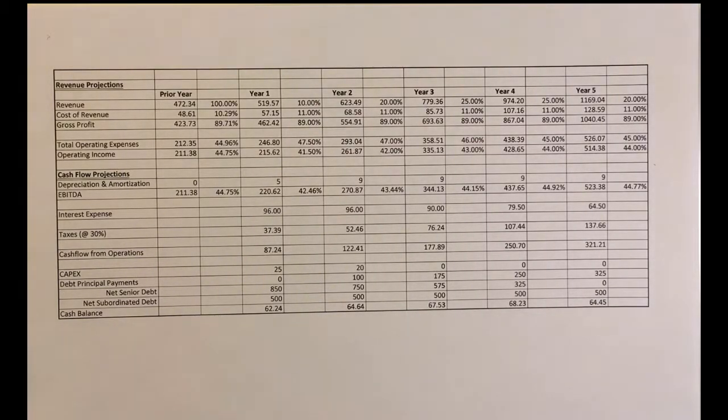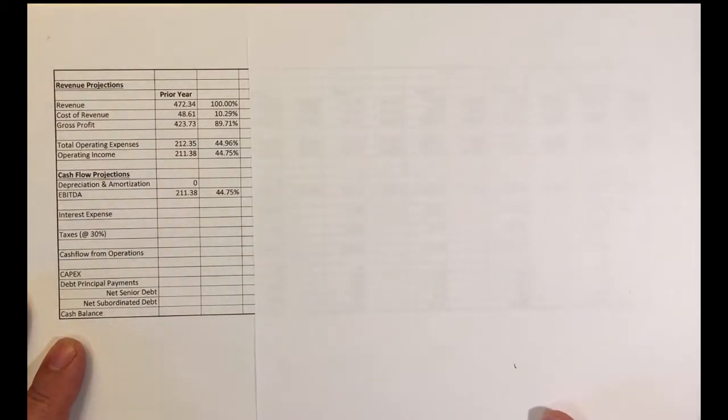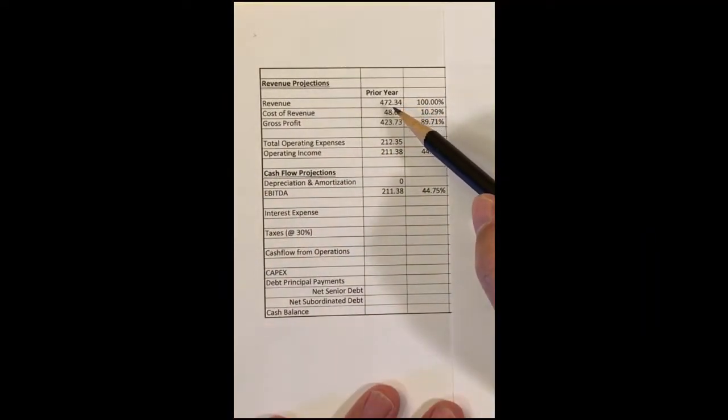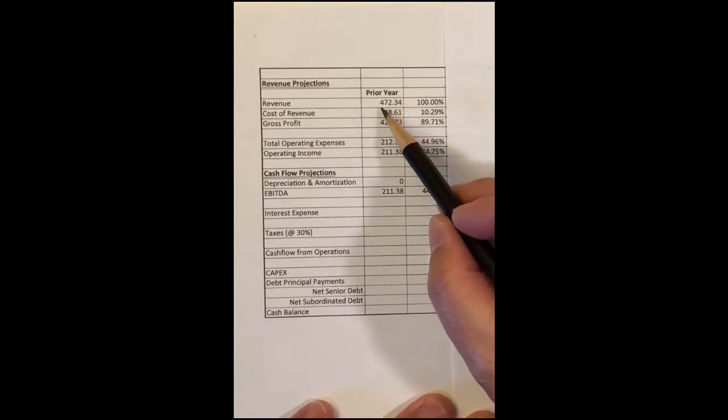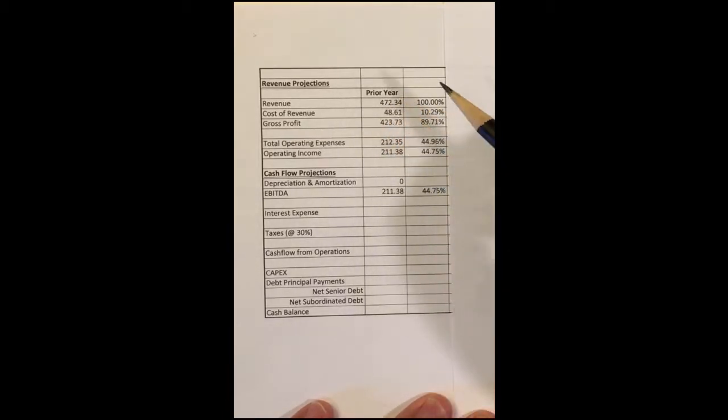Let's focus just for a moment on the historical numbers. Where do these come from? Well, these are the actual reported historical results that would be reflected on the financial statements for the company. And so last year, Volt had revenue of $472 million, as we know.